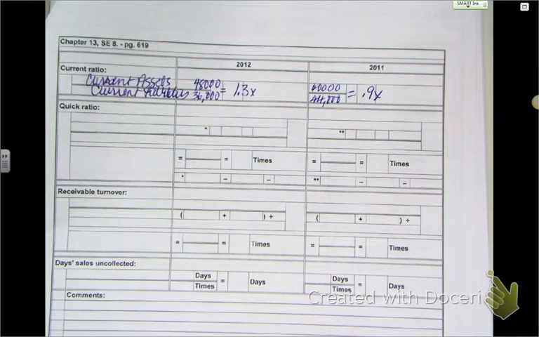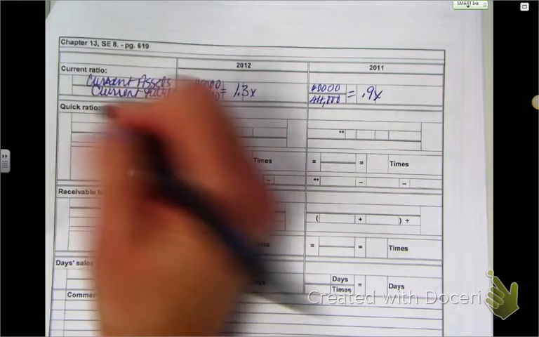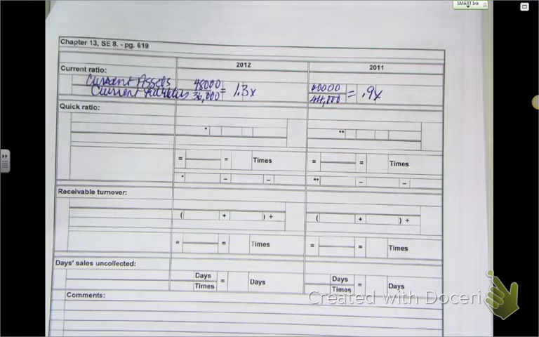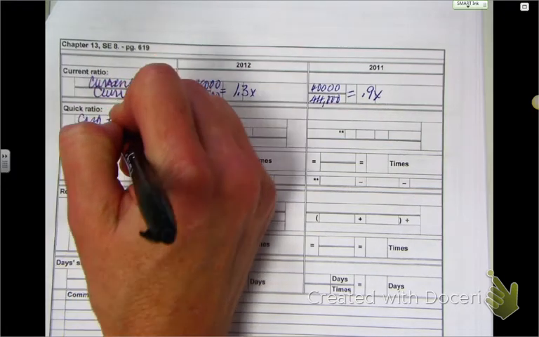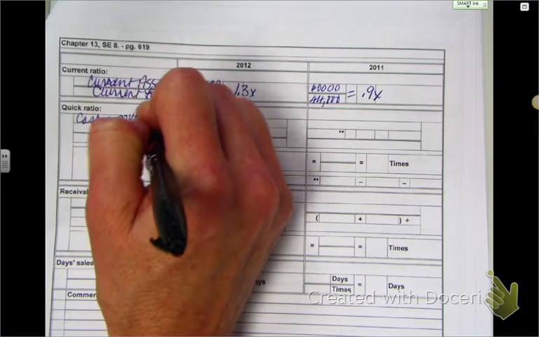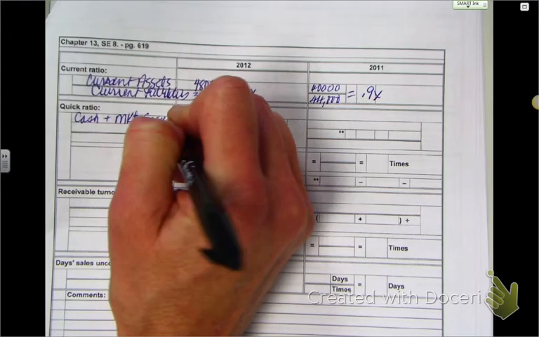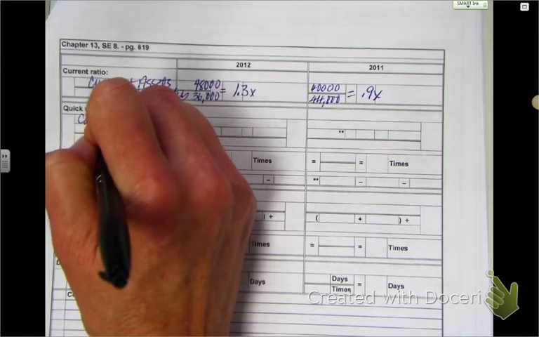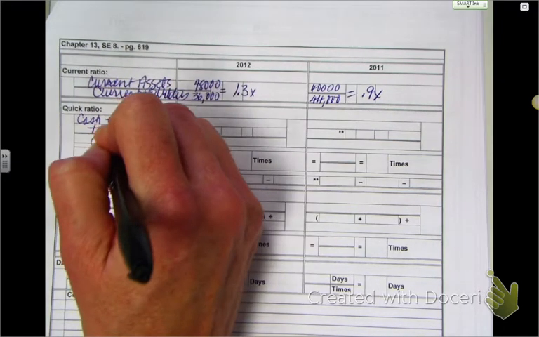Okay, let's look at our quick ratio, which is our assets. We're focusing on our current assets that convert to cash the most quickly. And so our ratio is made up of cash, marketable securities, and accounts receivable. And this is all over our current liabilities.